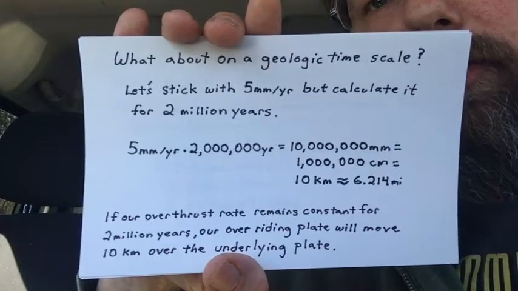about 6.214 miles. Now, if our overthrust rate remains constant for that 2 million years, our overriding plate will move 10 kilometers over the underlying plate. So our overthrusting plate will move, from when it started, whatever point we decide to start running this calculation at, and over 2 million years, it'll run 10 kilometers. All right, that's what that's saying.